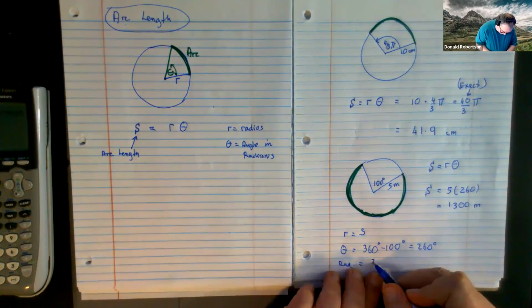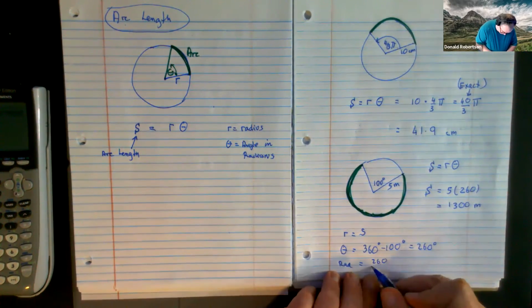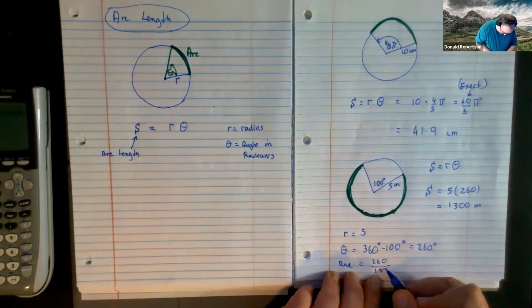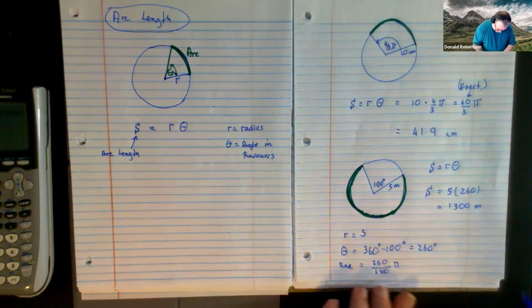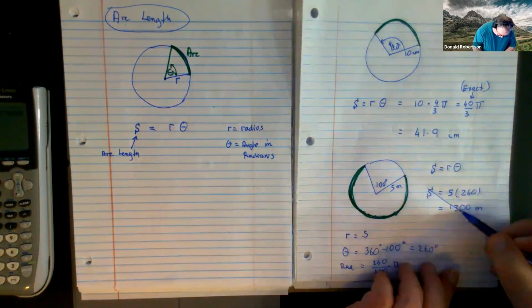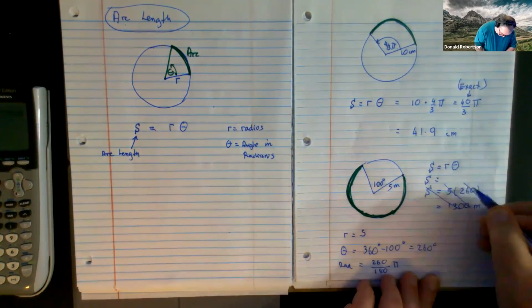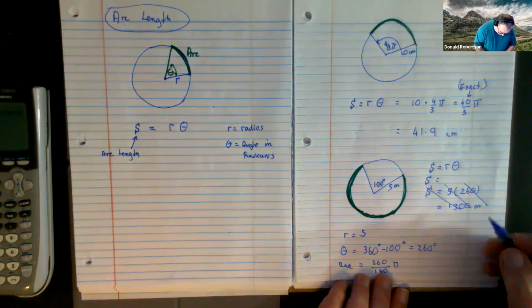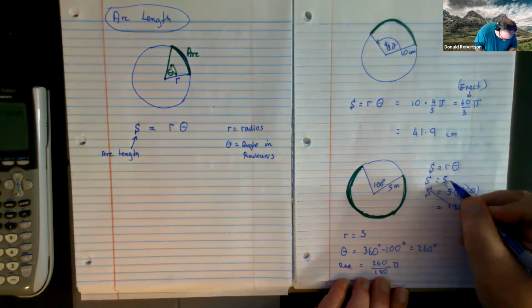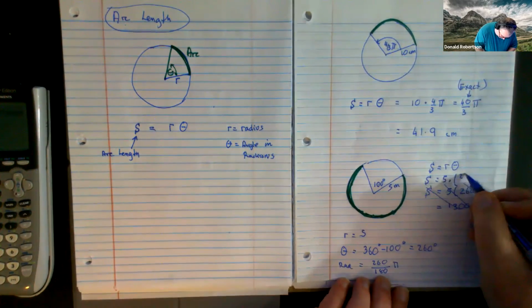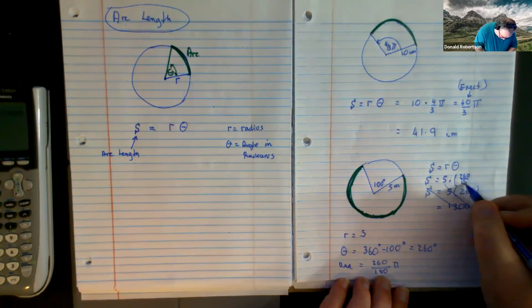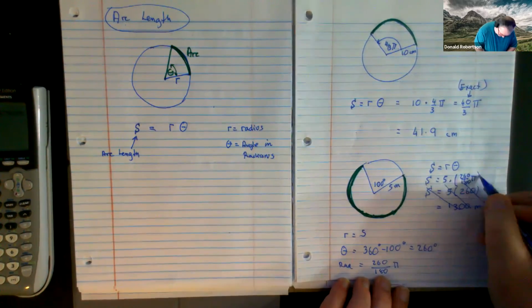It's going to be 260 over 180 pi. So this formula up here, which we know now doesn't work because the angle I used was degrees and not radians, becomes 5 times 260 over 180 pi.